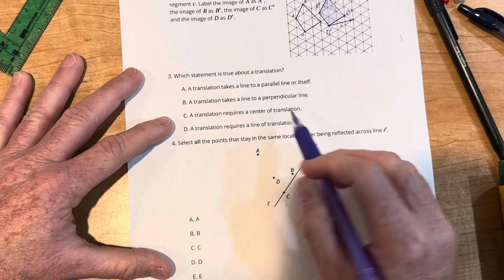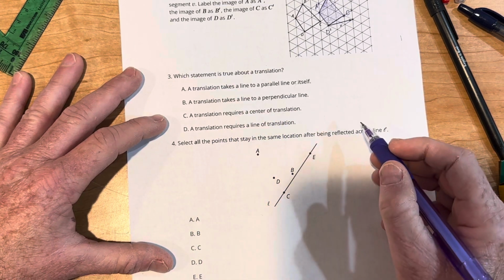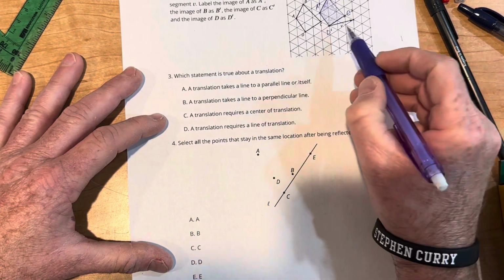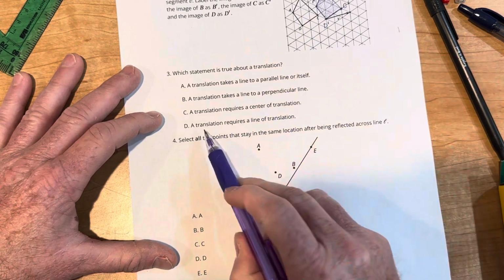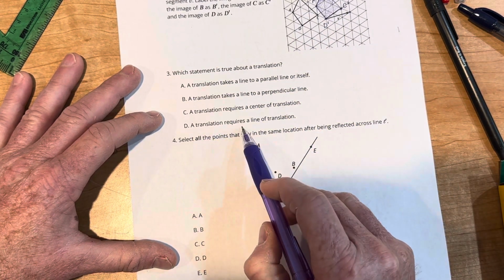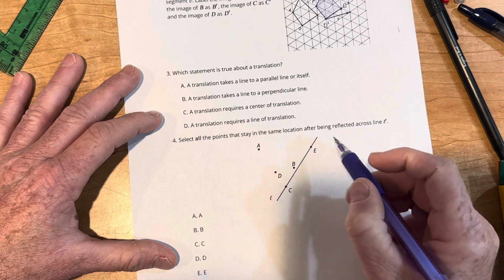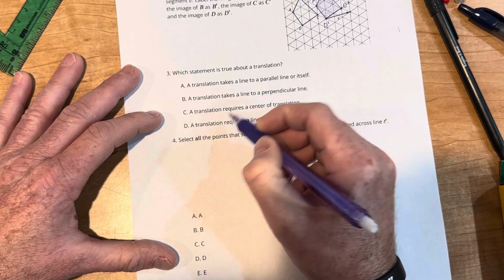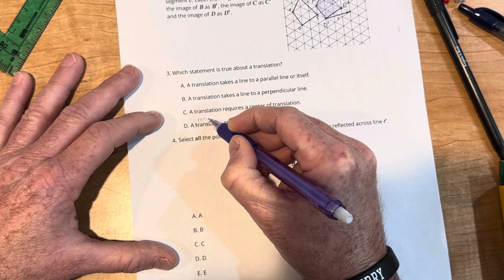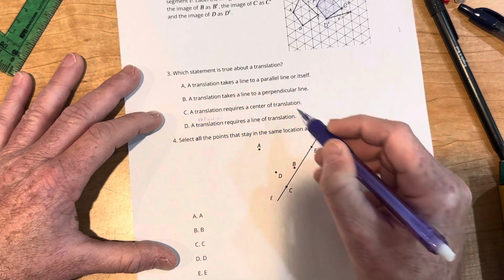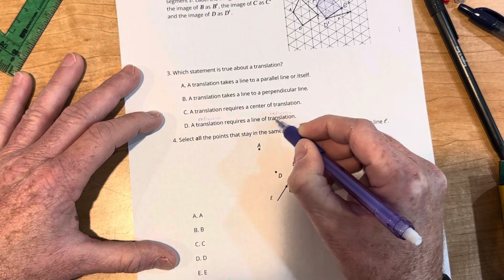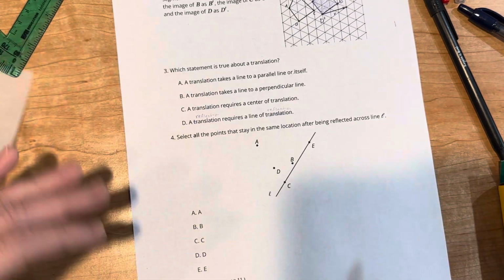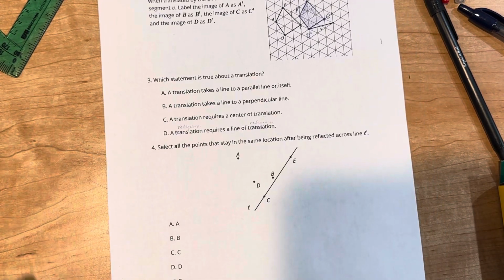A translation requires a center of translation? No. It requires a directed line segment. A translation requires a line of translation? No. A reflection requires a line of reflection. They're trying to confuse you there. So what's your answer on that? A, B, C, or D?